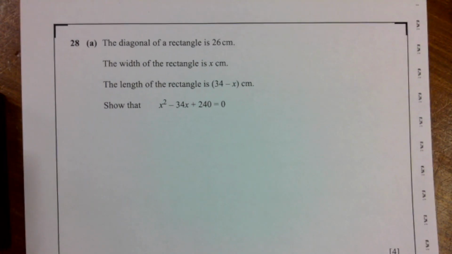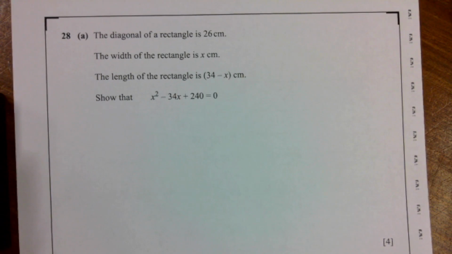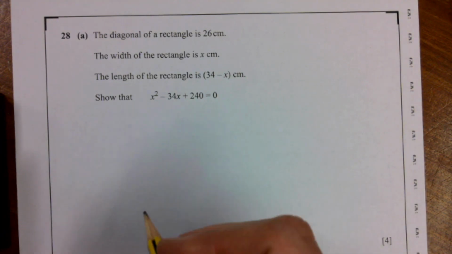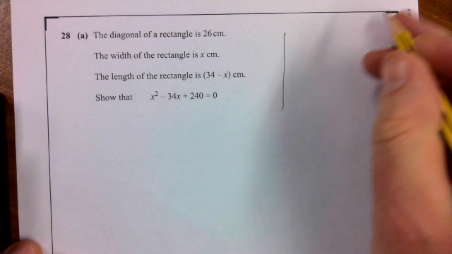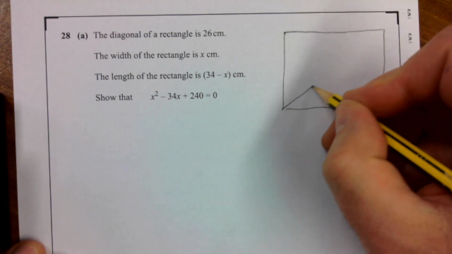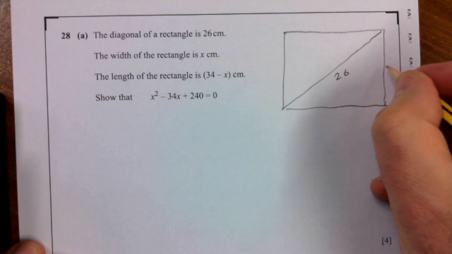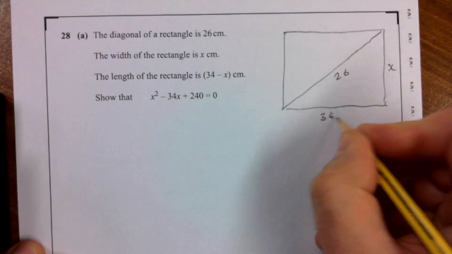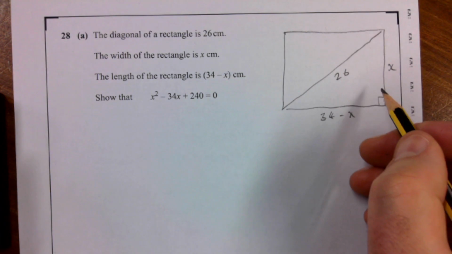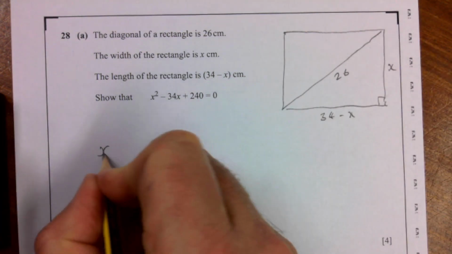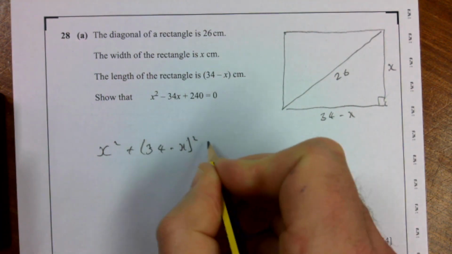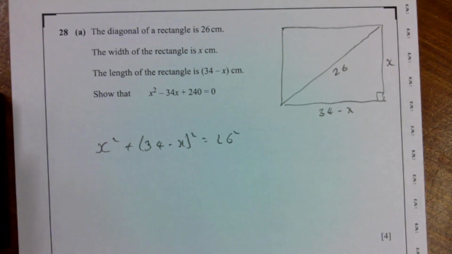The diagonal of a rectangle is 26 centimeters. The width of the rectangle is x. The length of the rectangle is 34 minus x. Show that x squared minus 34x plus 240 equals 0. That's 26. That's x. That's 34 minus x. So we're going to use Pythagoras for this right angled triangle here. So it's going to be x squared plus 34 minus x all squared is 26 squared.